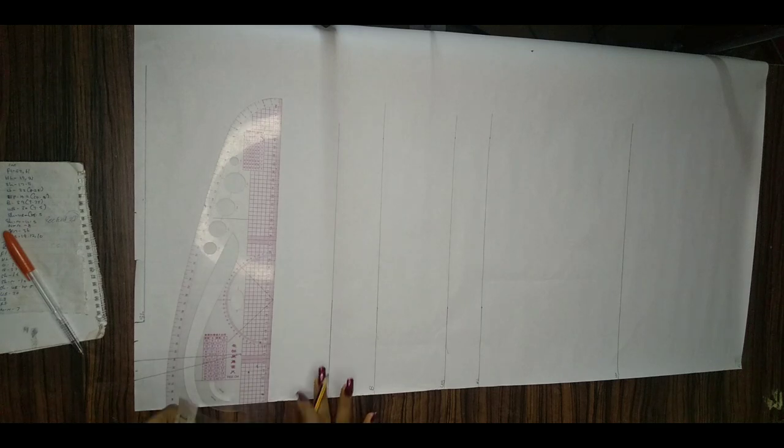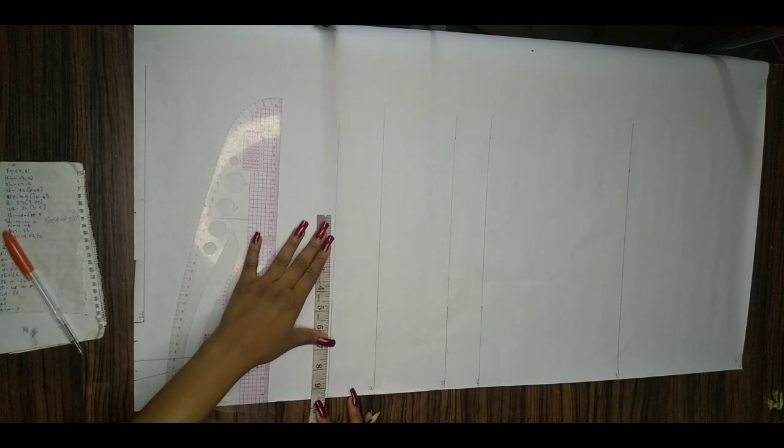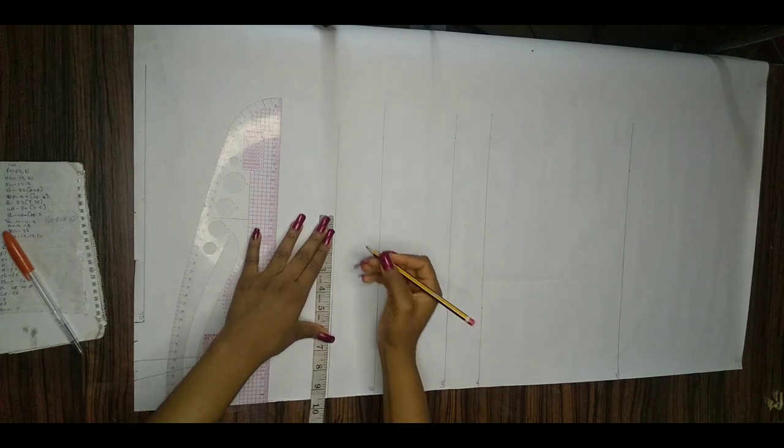That's done. So next on this chest line, I want to mark the division of my shoulder measurement plus that extra 1 inch allowance.